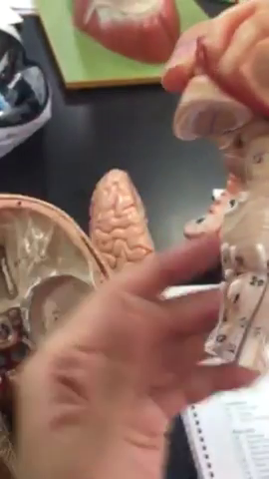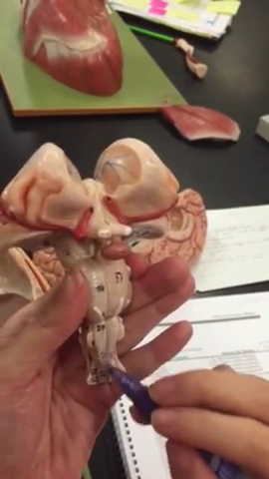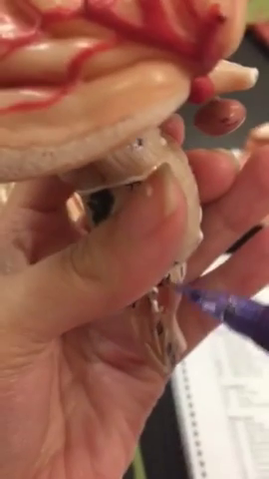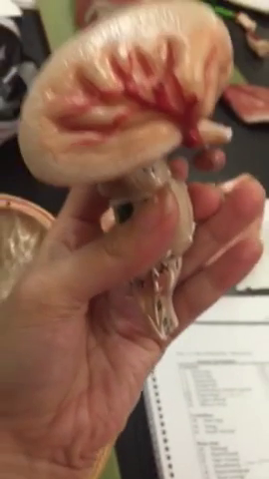And then going back around, medulla oblongata, the pyramid of the medulla oblongata, the olive. Hold on, let's get into there. The olive of the medulla oblongata, and that's our first video.